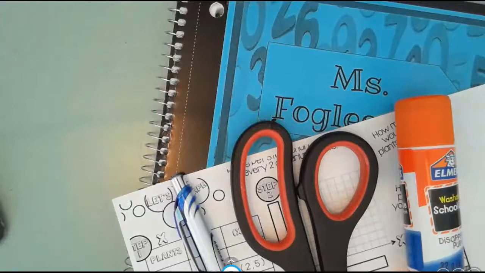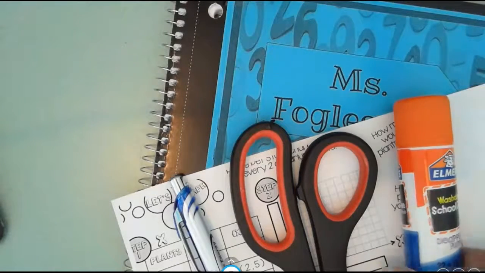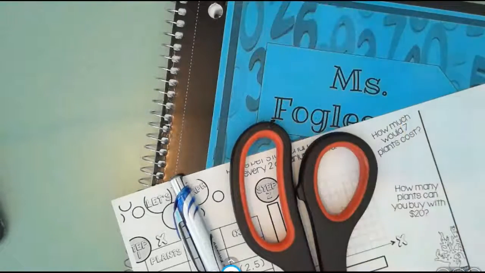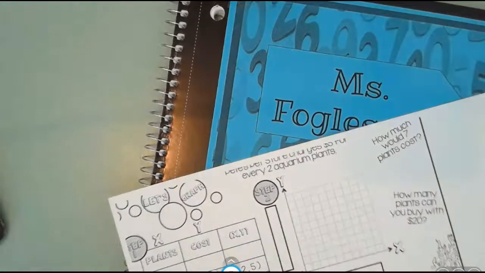All right, welcome to our second day that we're going to add to our notebook. You'll need a glue stick, scissors, something to write with, your math notebook, and this page that you will be receiving home at pickup on Monday. Once you have those, cut it out and glue it into the next open page.